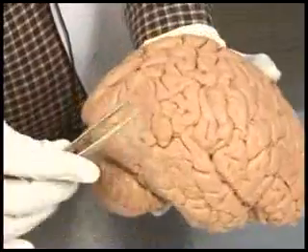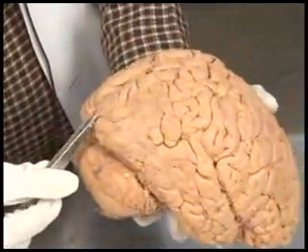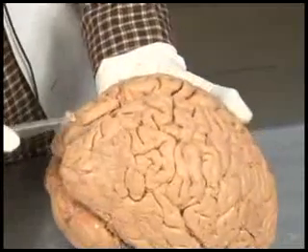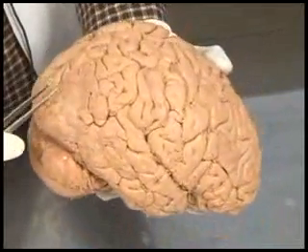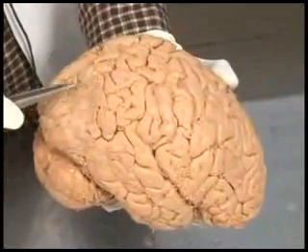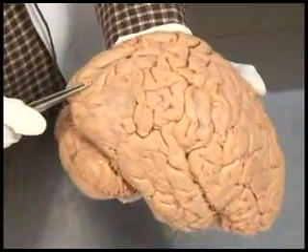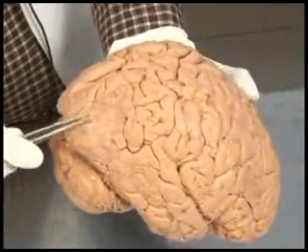Coming to the occipital lobe, which is pointed out on the superolateral surface, it is divided into a superior occipital part and an inferior occipital part.